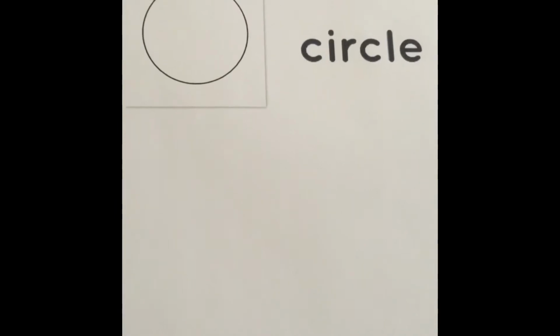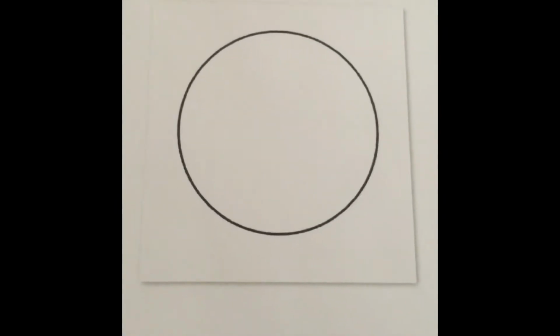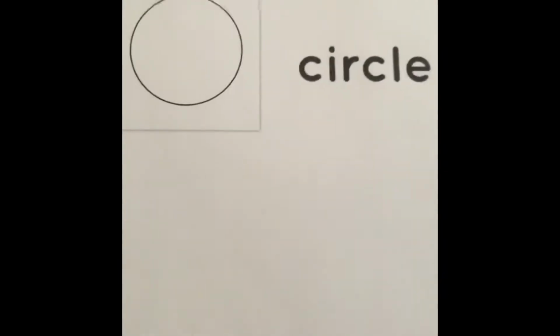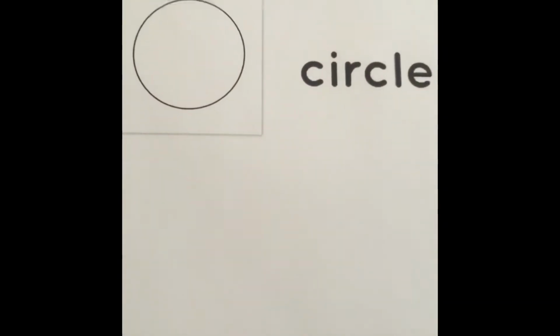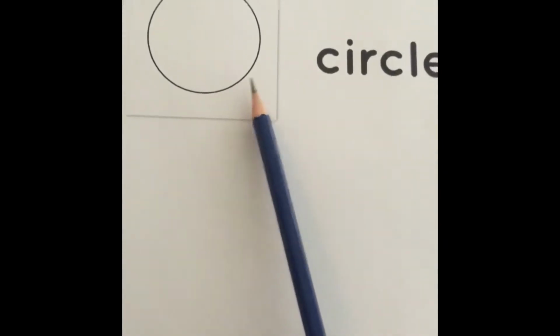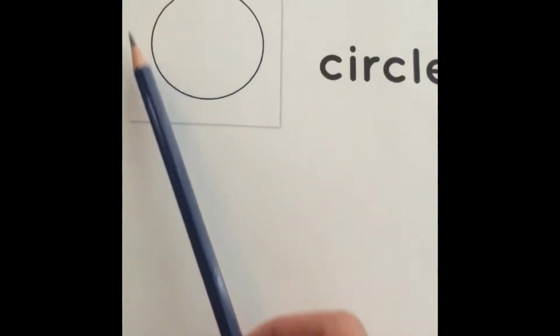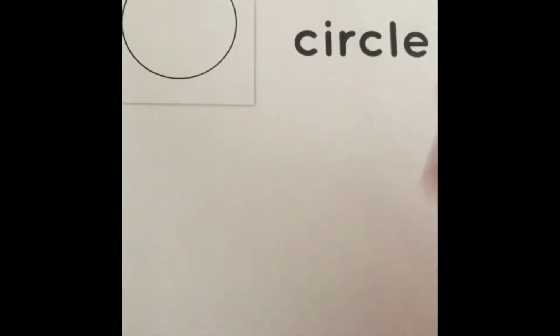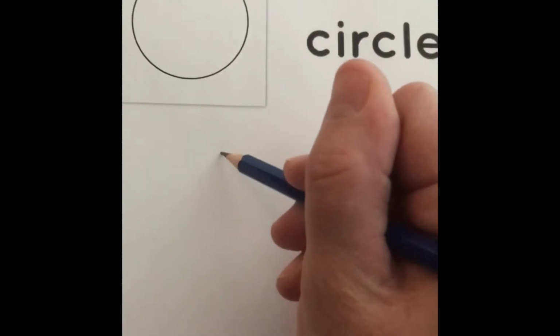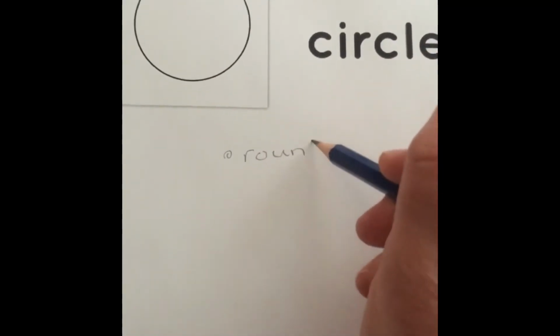All right, boys and girls, here we have a picture of a circle, and there is the word circle written right next to it. Now let's take a close look at our circle shape and let's see what we can tell about our circle. If we were going to describe our circle, I might say that it is round. It is a round shape. So I'm going to write the word round.